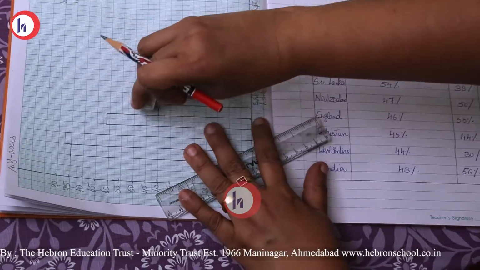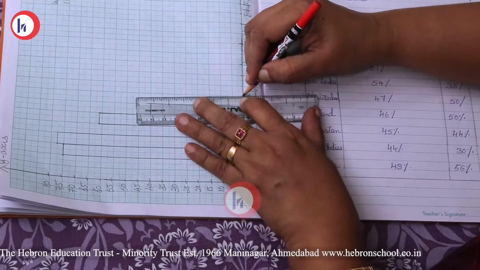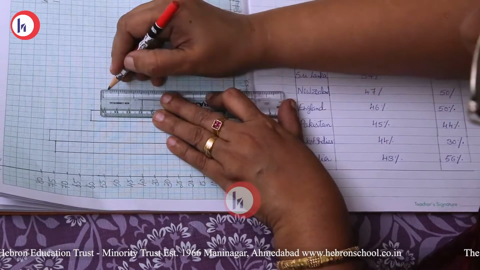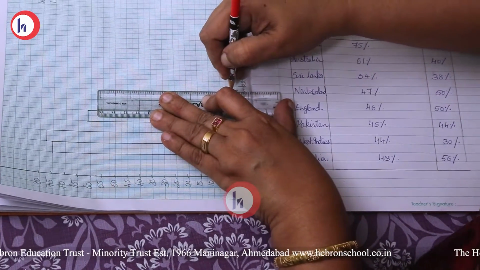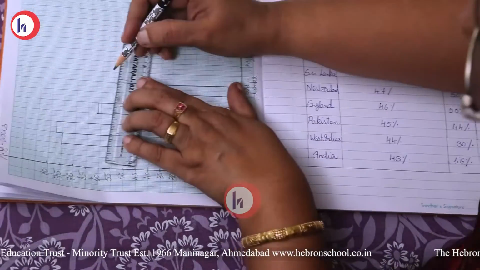Okay, then next one is Sri Lanka at 54. Sri Lanka is 54, then 38.